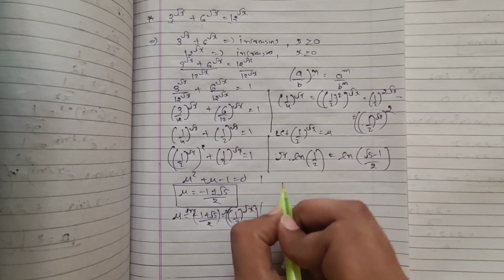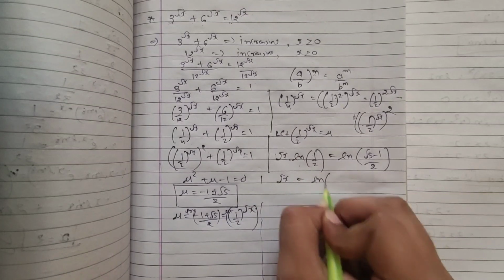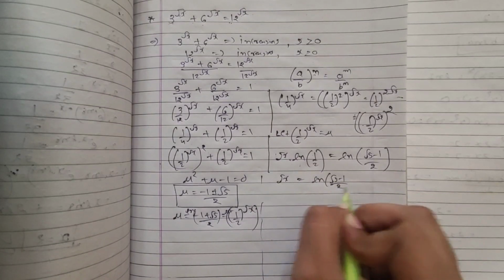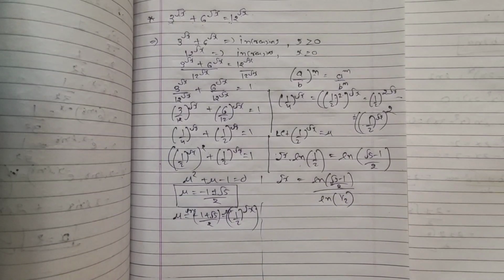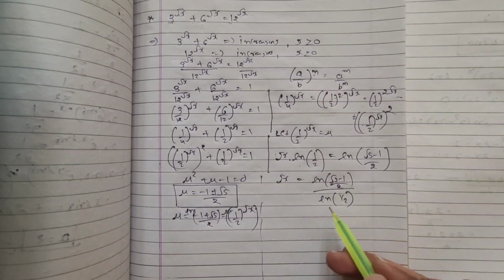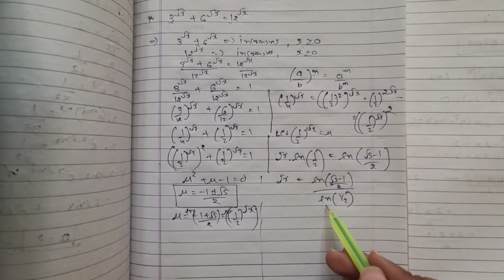So now what will I do? I will bring this ln 1 by 2 to the denominator of this equation, right? So root x equals ln of root 5 minus 1 divided by 2, divided by ln 1 by 2. Now make sure that I have written here that the value of x is greater than 0, right? How will I get a value greater than 0? Because ln 1 by 2 is negative. Why? Because 1 by 2 is less than 1, and any value less than 1 inside the logarithm gives a negative answer.